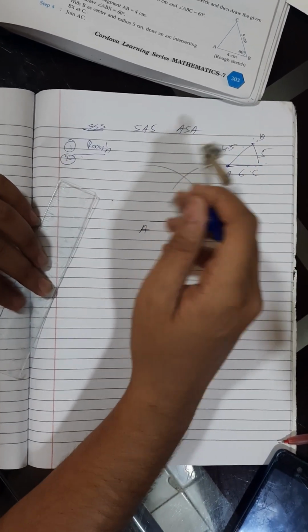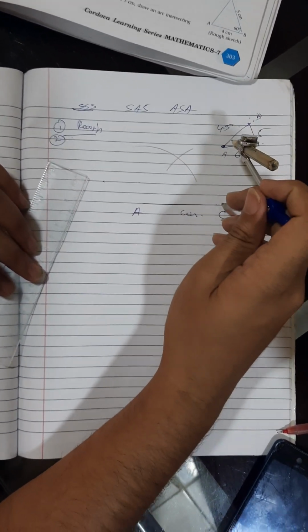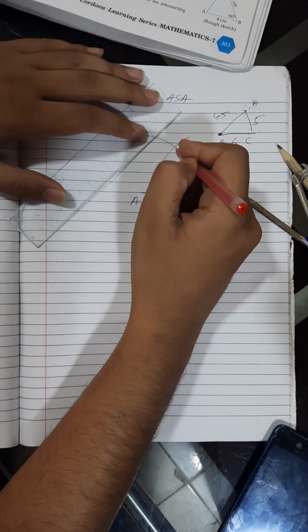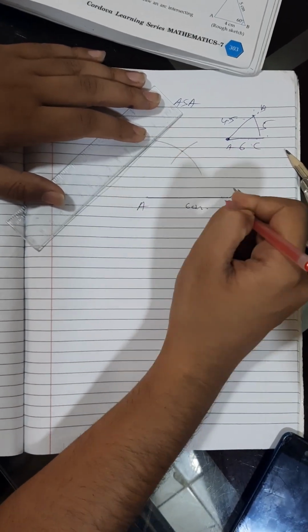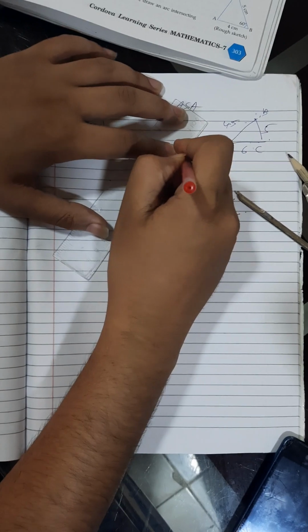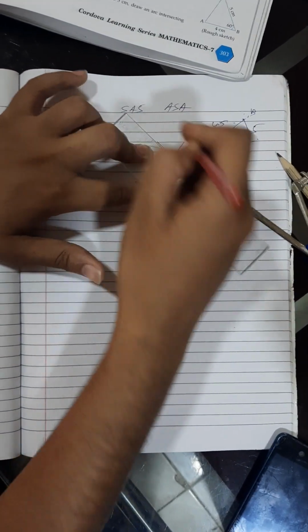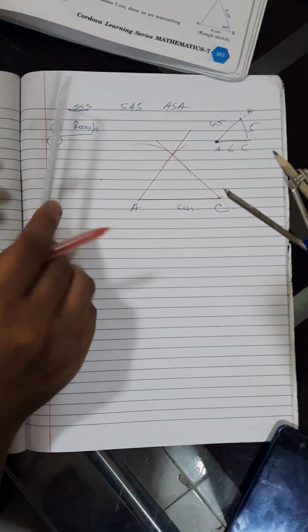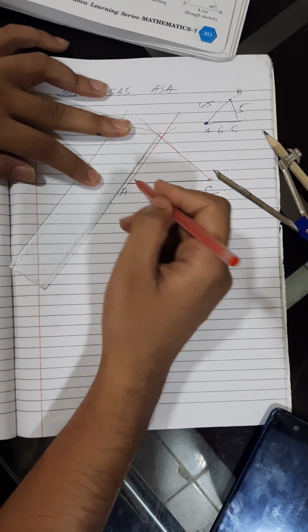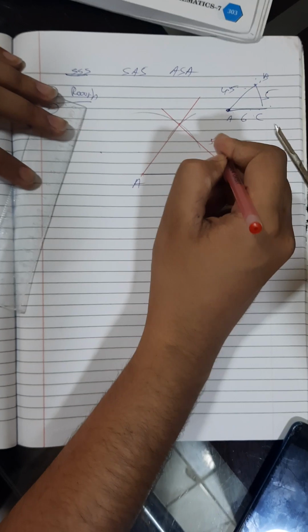AB you will draw from base, CB we will draw from C. Is it clear? Once you are done, make dots and join a bit more. Join a bit more. Do not draw exactly. Now after you're done, you can check. This will be 4.5 and this will be 5.